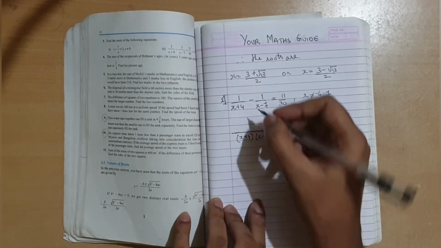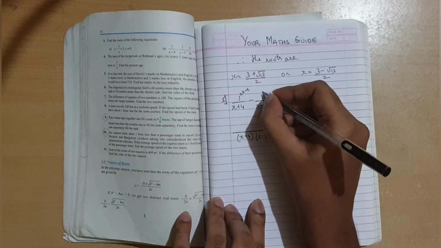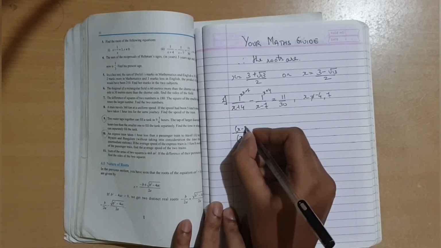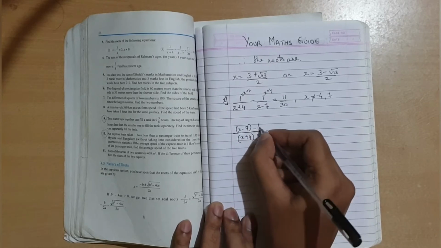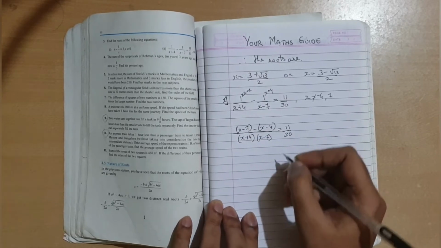Okay, x plus 4, this will be into x minus 7, this will be x plus 4, x minus 7 minus x minus 4 is equal to 11 by 30.